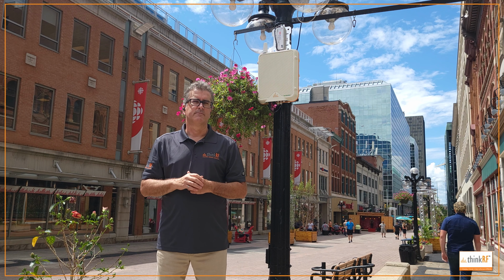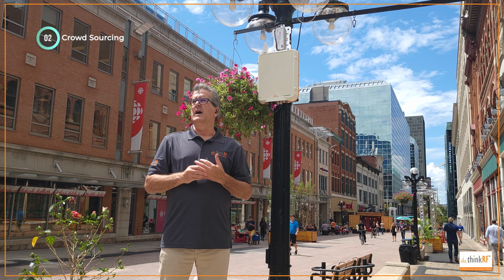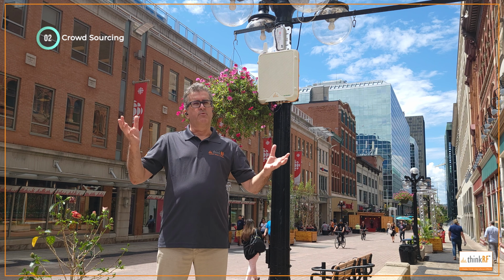Another way that you might collect this kind of data today might be through crowdsourcing. So, people walking around with their phones and they're reporting the kind of activity that they see. Great, except that crowdsourcing by its nature is dependent upon the kind of technology that your customers are carrying around in their pockets. So if it's not a 5G phone, they're not reporting on the 5G activity.